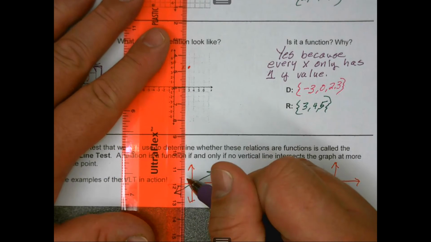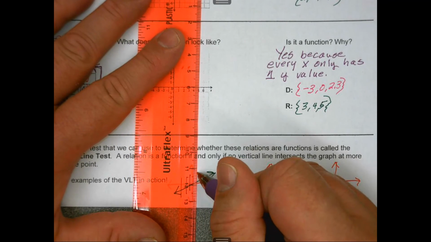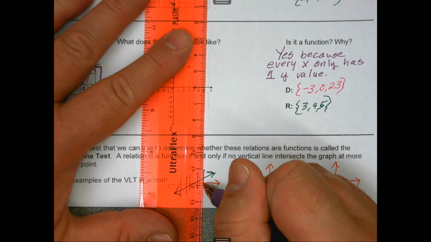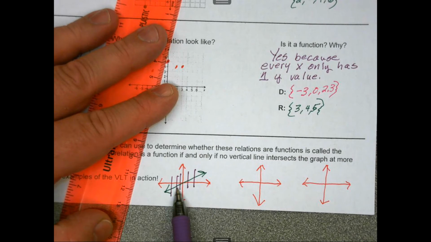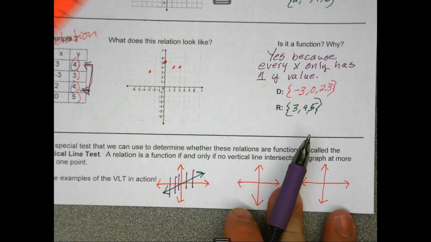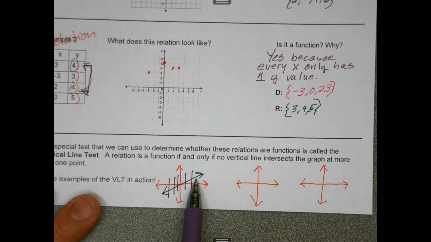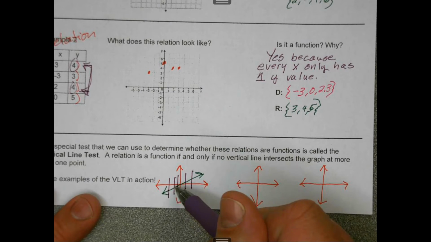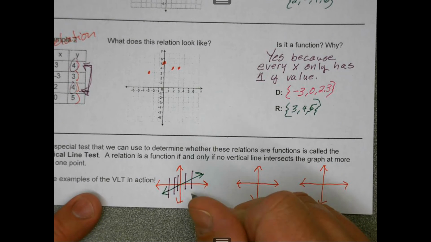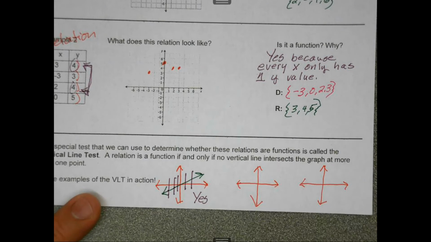I put vertical lines in there, or I could just look at my ruler and see if a vertical line will intersect this graph at more than one point. Of course, this line is a function, so it only intersects at one point. It passes the vertical line test. So yes, this is a function.